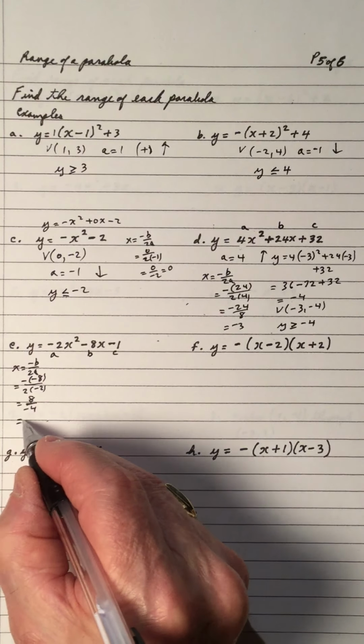And what about this one? Well, if we look at it, we've got the x-intercepts. If we look at the graph, I'm going to do it quickly. We've got a graph. The x-intercepts are the opposite of that, which is 2. The x-intercept here is negative 2.